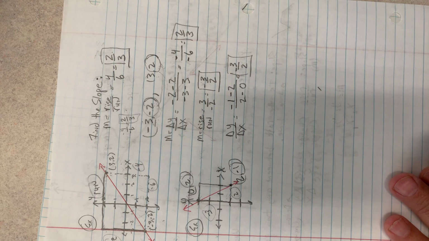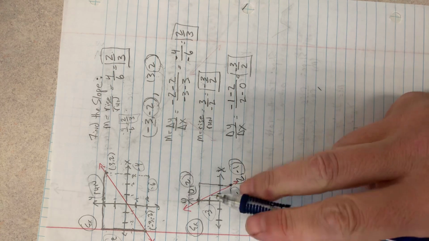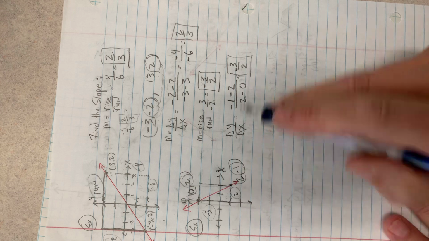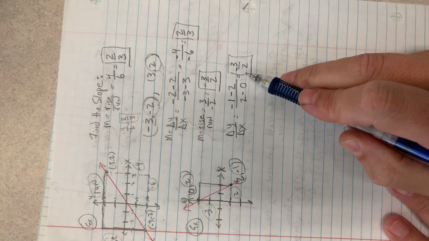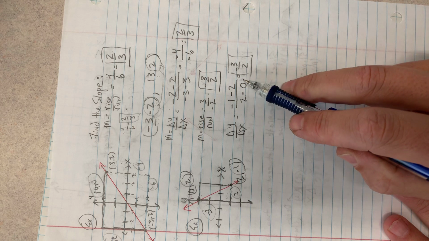Hopefully we're starting to pull this together. It doesn't matter what 2 points lie on the line. The slope is always going to be the same. My rate of change is constant. You've got a constant rate of change.